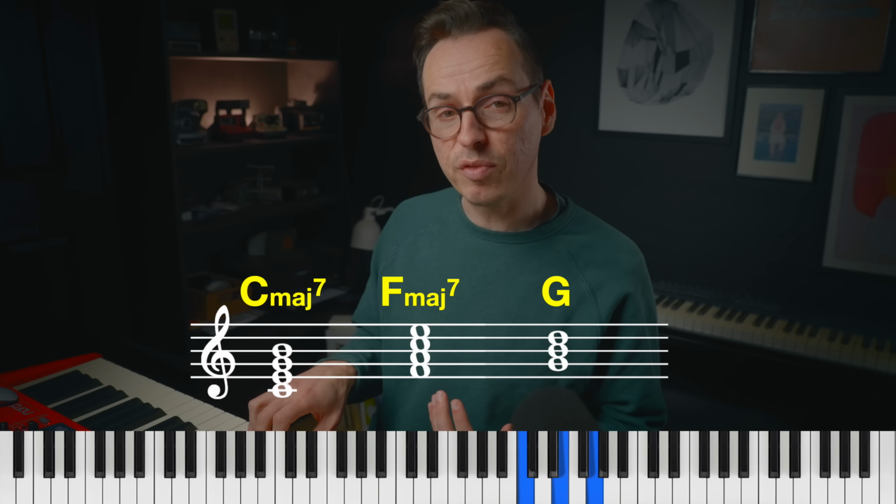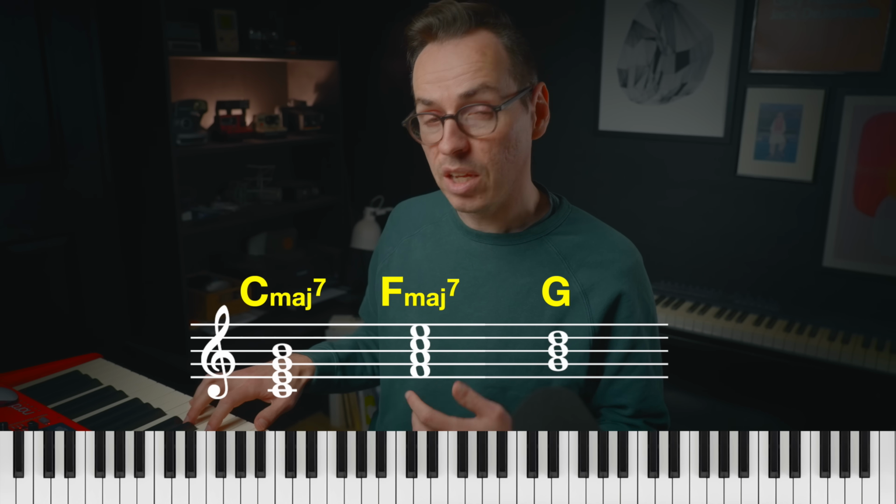We looked at our 1 chord and our 4 chord, the major 7s. But we haven't looked at our 5 chord. So let's have a look and see why that one's different. And then I'll come back and talk about the name and stuff. Okay, back to our G chord then, the 5th chord within our major key. And we're going to add our 7.